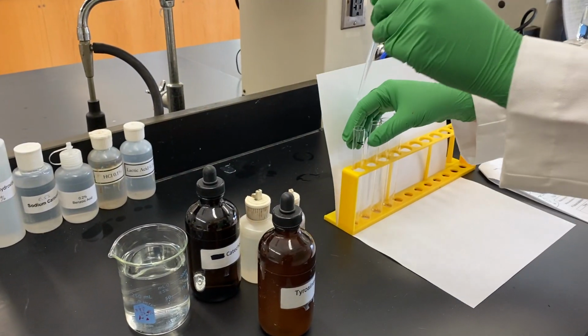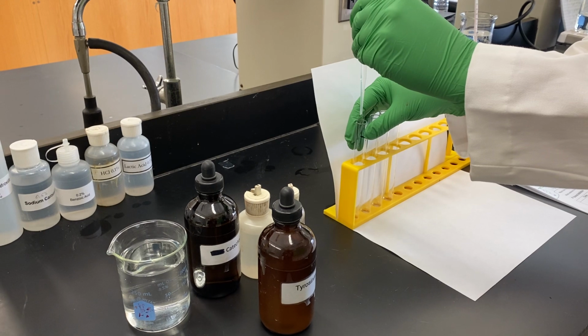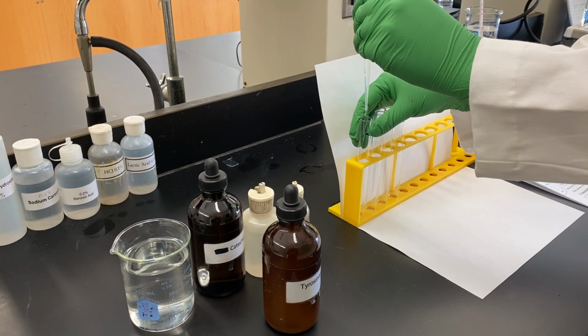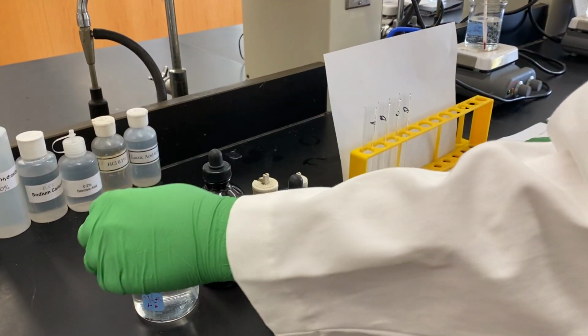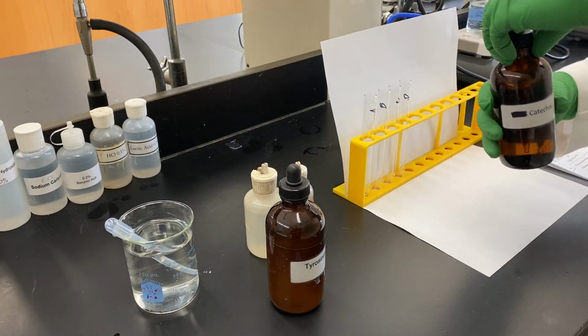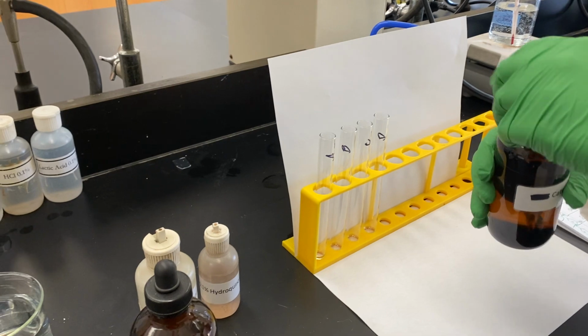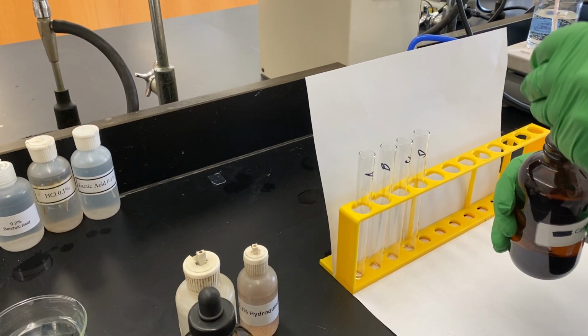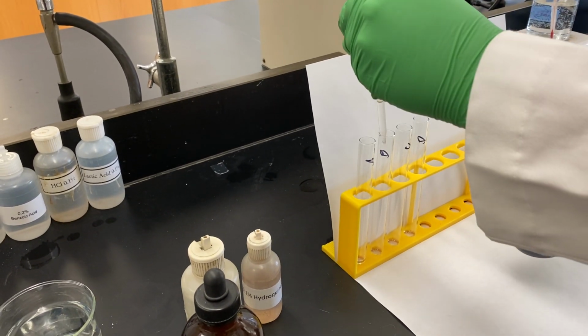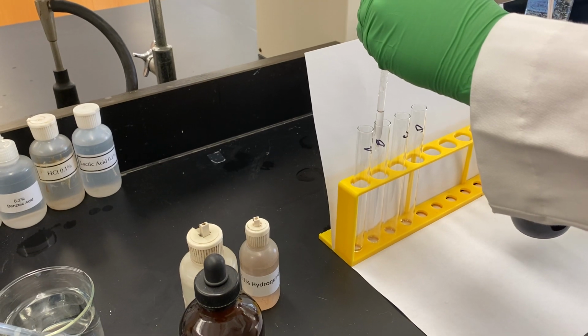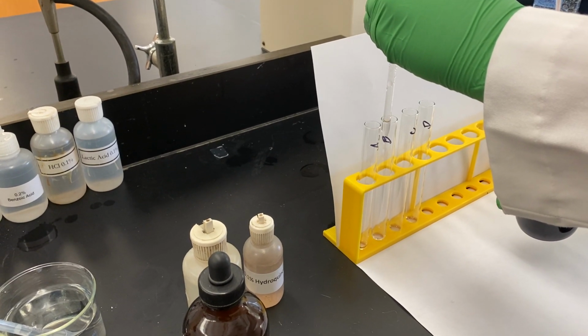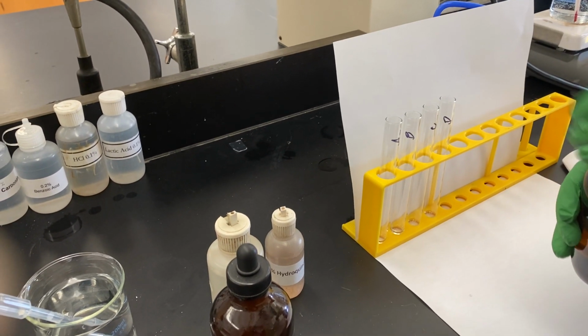Test tube A is just going to be water. 15 drops. In B, catechol, we will be using 1 potential substrate. We'll look at its structure in just a little bit. About 15 drops. Catechol.